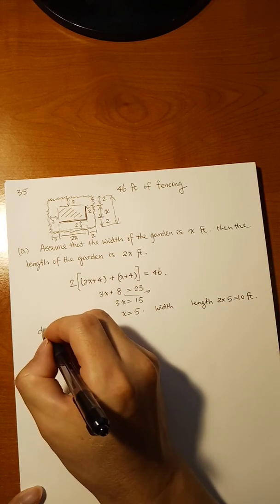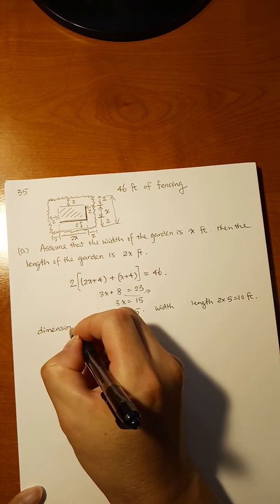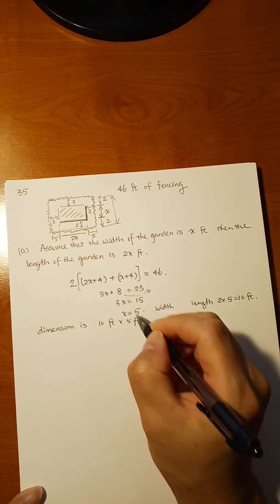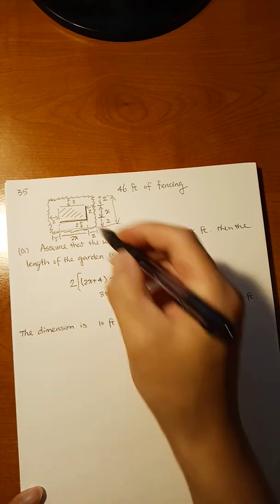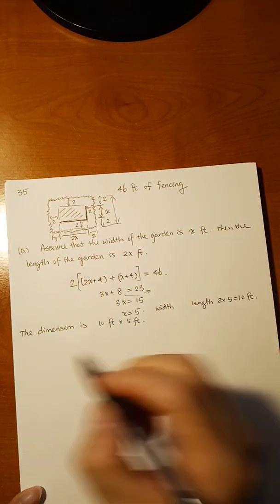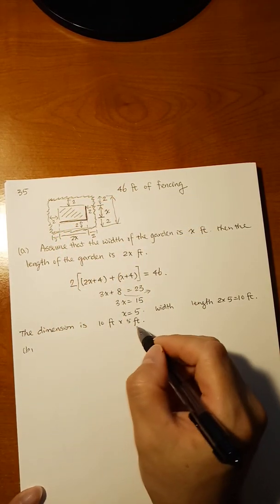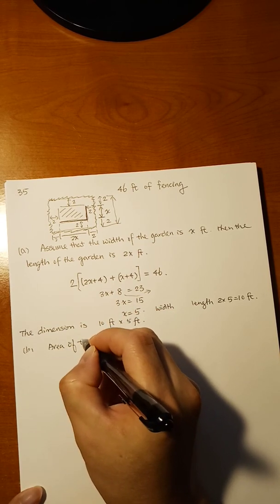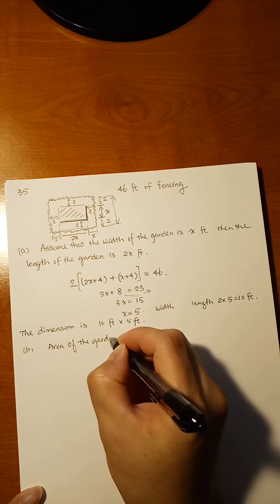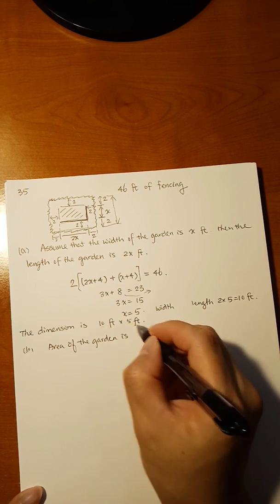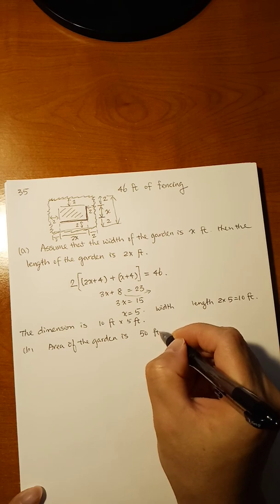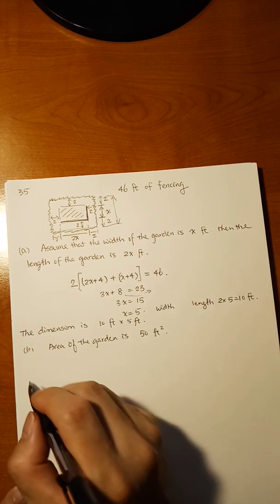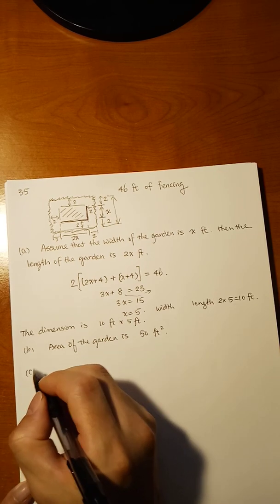So the dimension is 10 feet by 5 feet. This is the dimension of the garden. The garden is internal. And under this condition, the area of the garden is 10 times 5, 50 square feet. Okay, 50 square feet. So that is the second part.